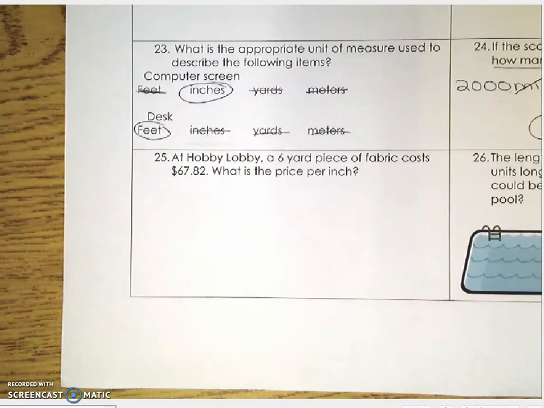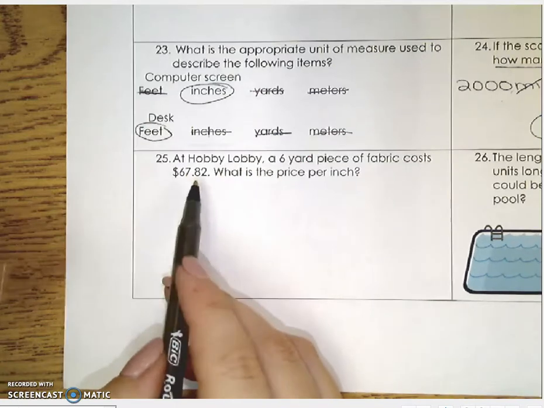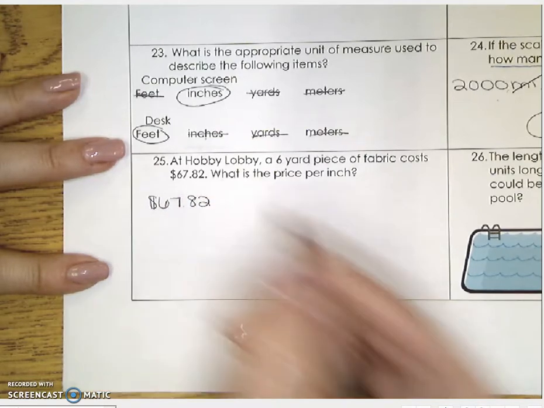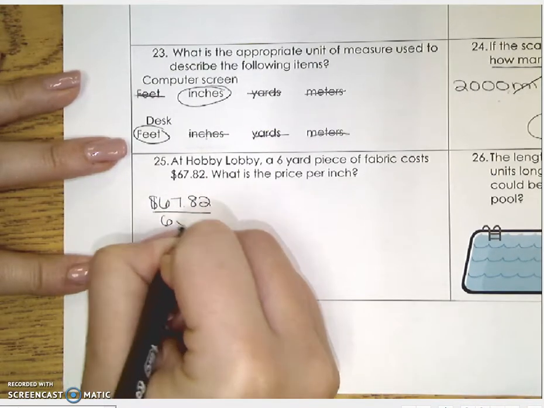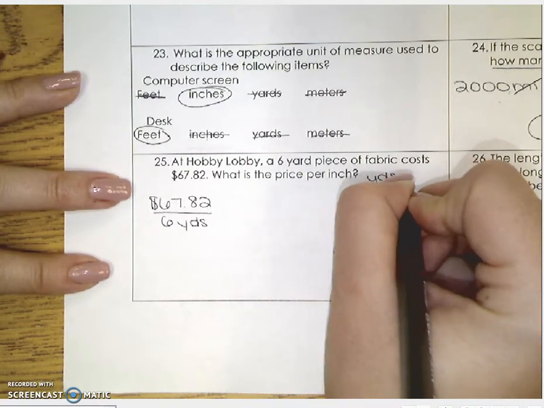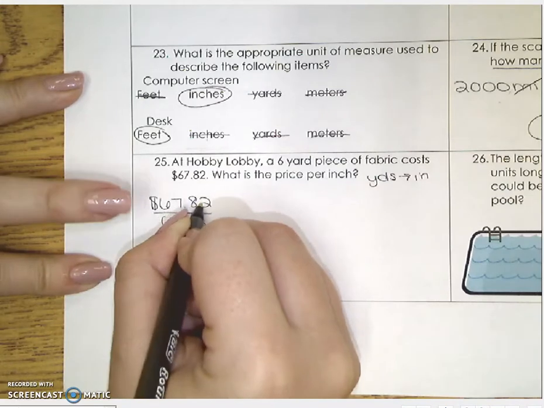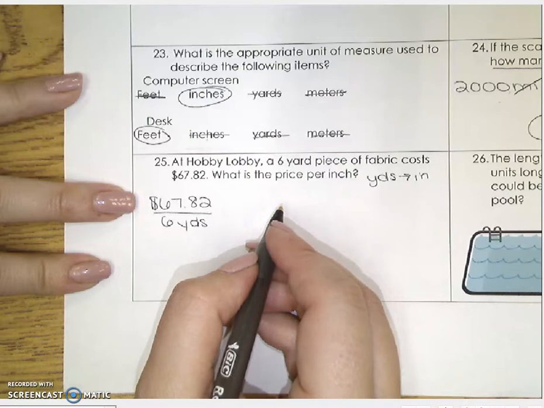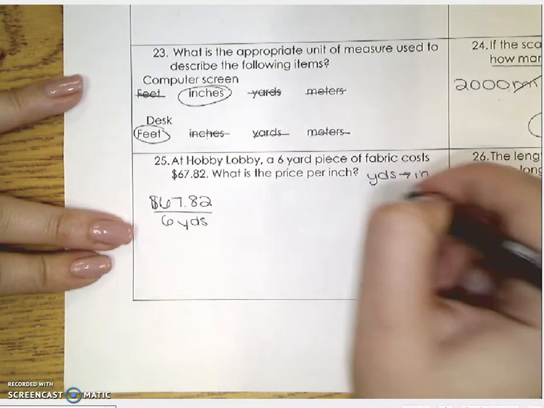Number 25. At Hobby Lobby, a 6-yard piece of fabric costs $67.82. What is the price per inch? So we start with price per yard: $67.82 for 6 yards. And it wants me to convert yards to inches. Because I already have a price, I don't have to convert that price. I'd be going from price to price and yards to inches.